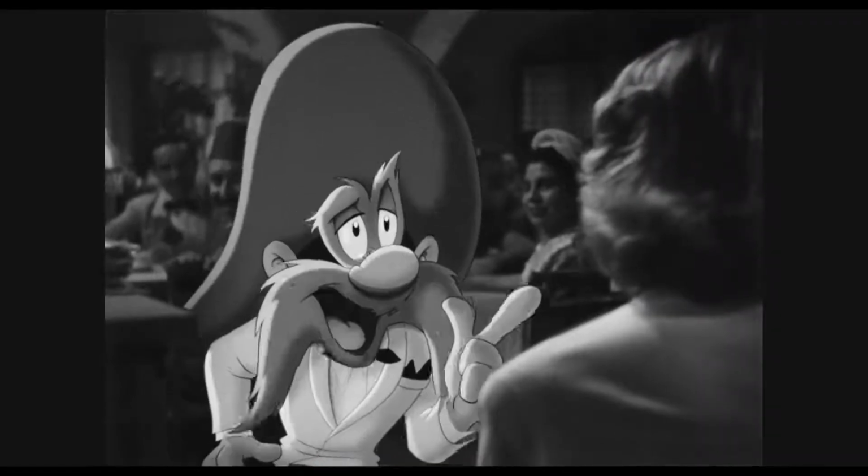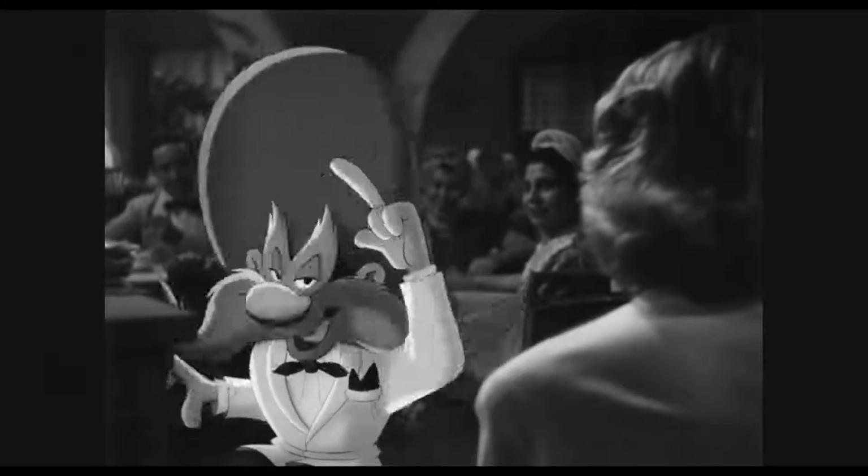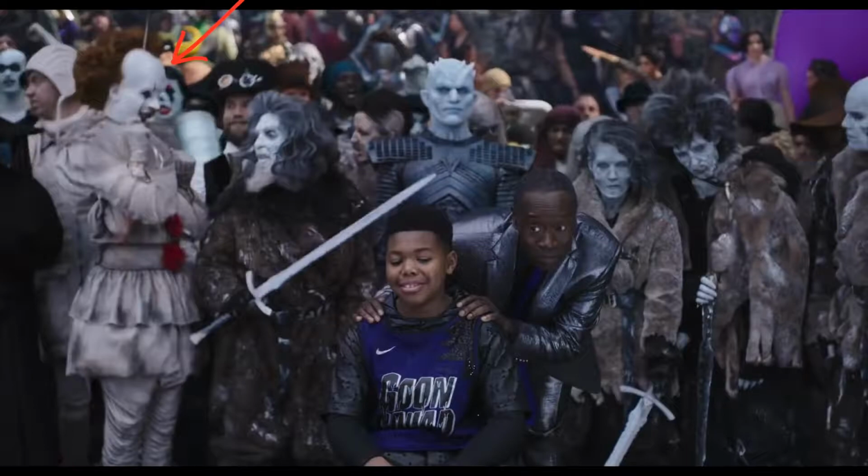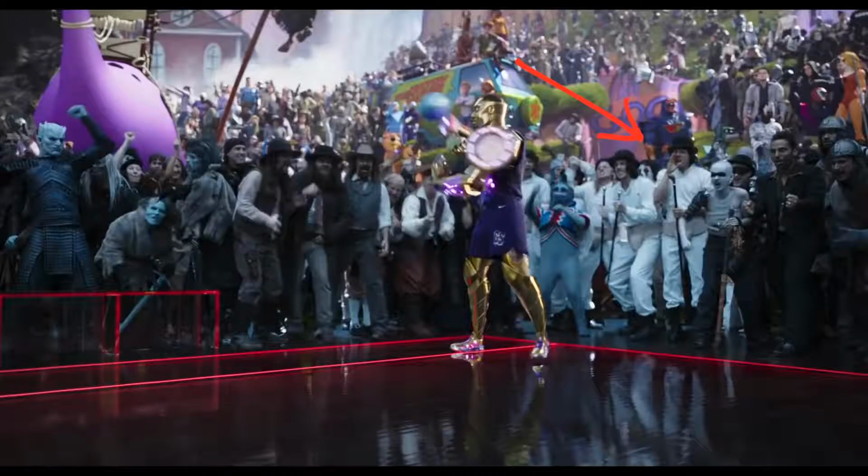So the director and Warner Brothers just decided to cut that whole thing. It's kind of weird that they got rid of Pepe yet kept characters like the murderous Pennywise and the Droogs from A Clockwork Orange. You don't want to know what they did to women in that movie.